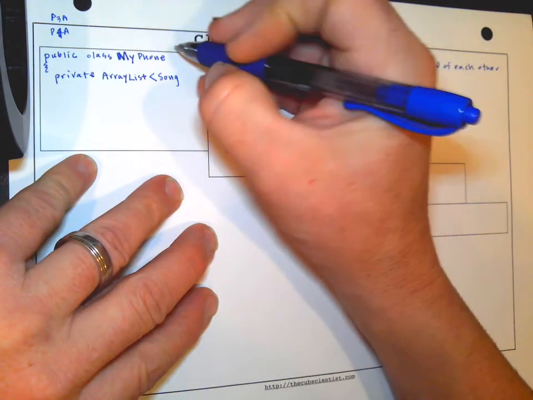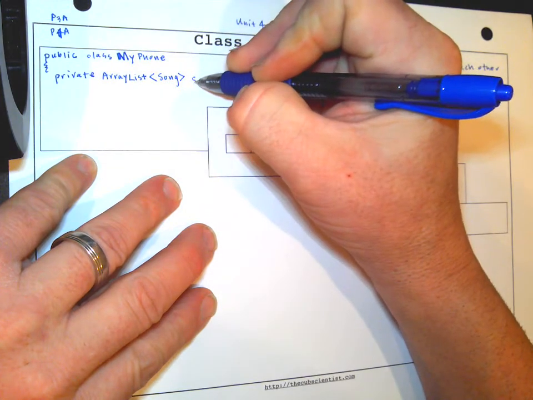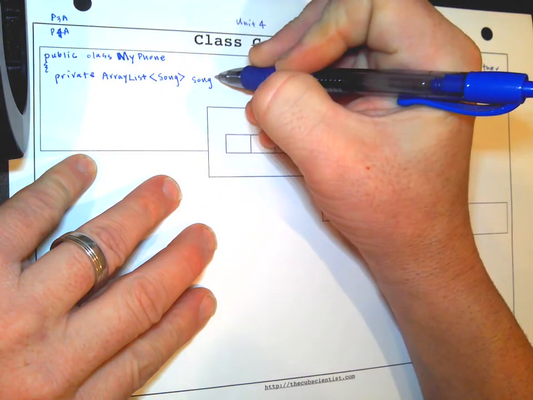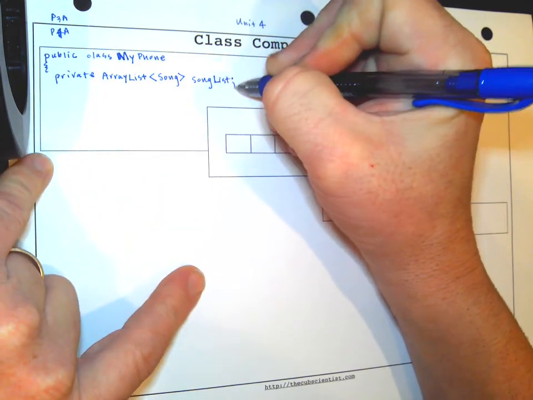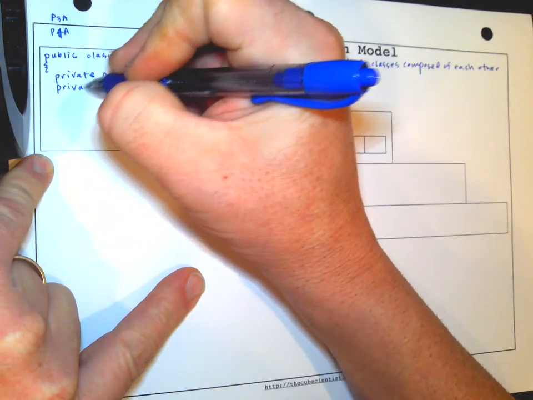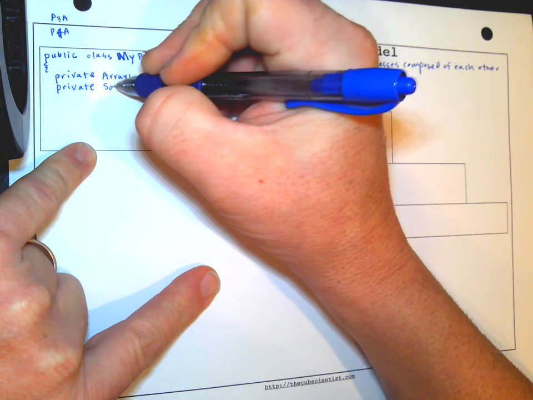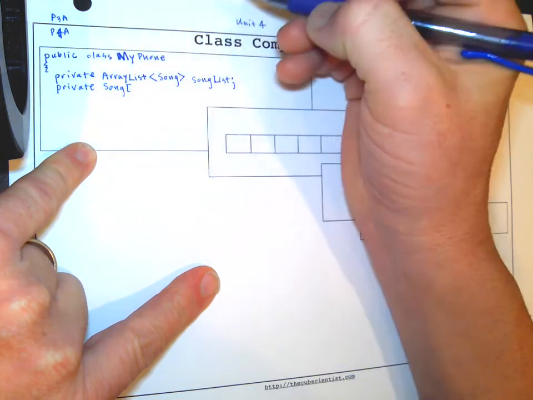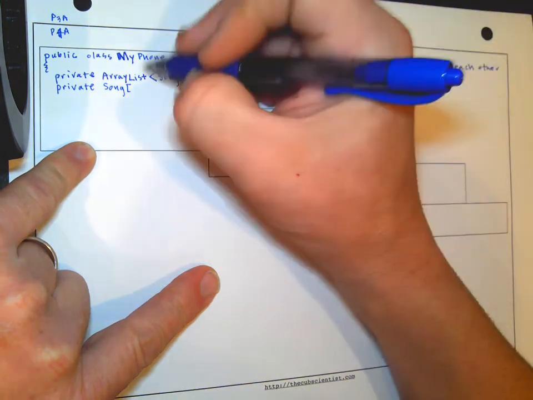So it's going to hold songs. ArrayList is like an array. So it's going to hold songs. And we'll give it some name like songList or something like that. And let's say we have another one. We'll have an array of songs. So one of the things I want to stress is the differences between arrays and ArrayLists and the differences of how we create them.